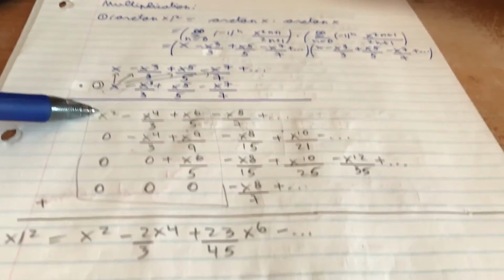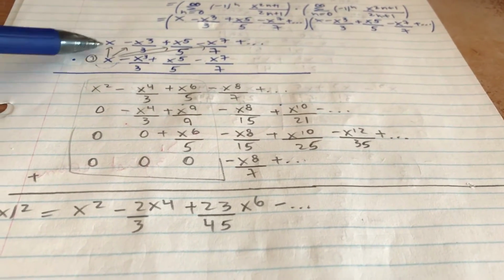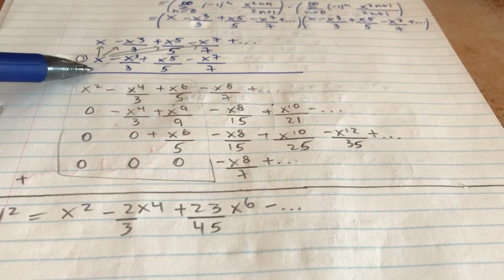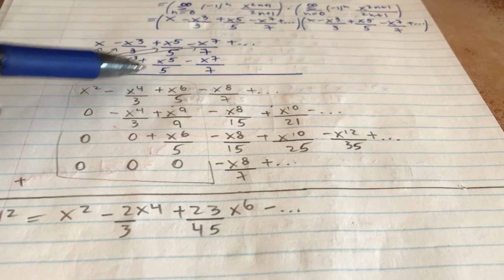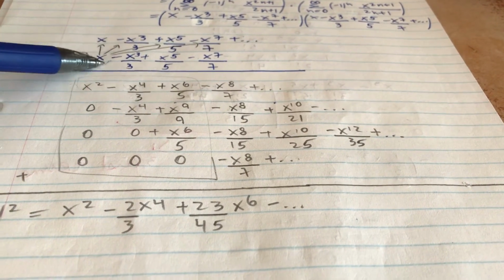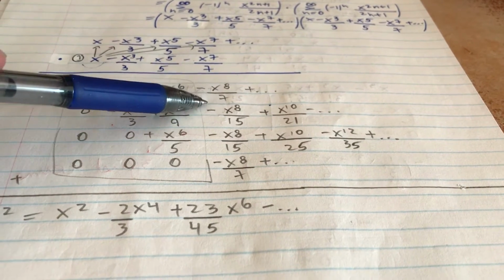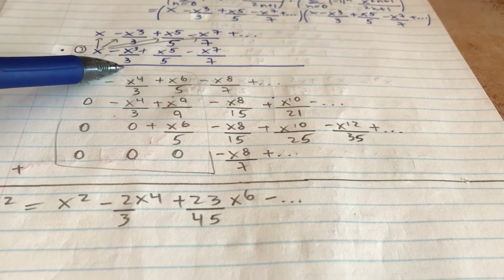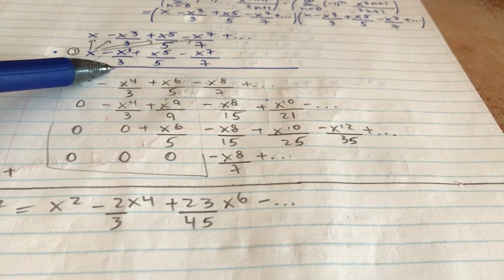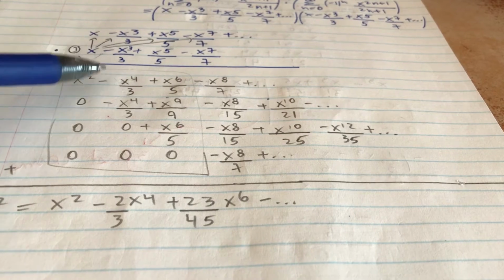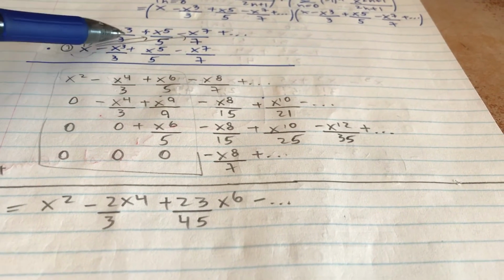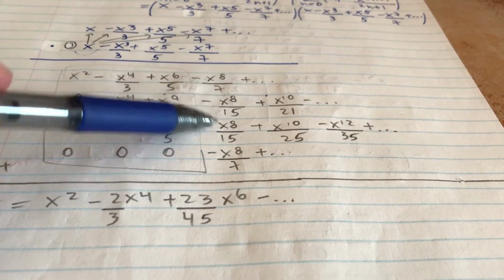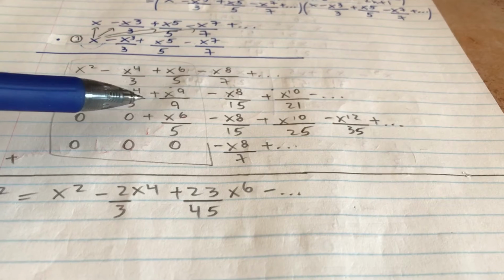How I got the x squared is I did x times x, I got x squared. Then I did x times x cubed over 3, I got x to the 4 over 3. Then I multiplied x by x to the 5 over 5, I got x to the 6 over 5. And I multiplied x by x to the 7 over 7, that's why I got x to the 8 over 7. Now we're going to move on to the second term of my bottom line, which is x cubed over 3 times x. That's where the x to the 4 comes from. x cubed over 3 times that. Same thing. And for the rest, we can just stop because those are going to be our fourth and fifth terms, and we don't really need those.